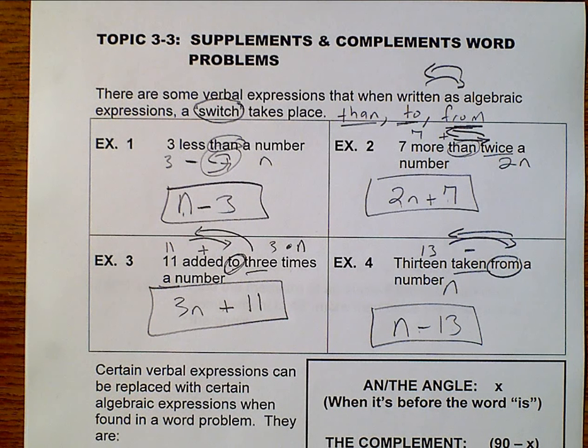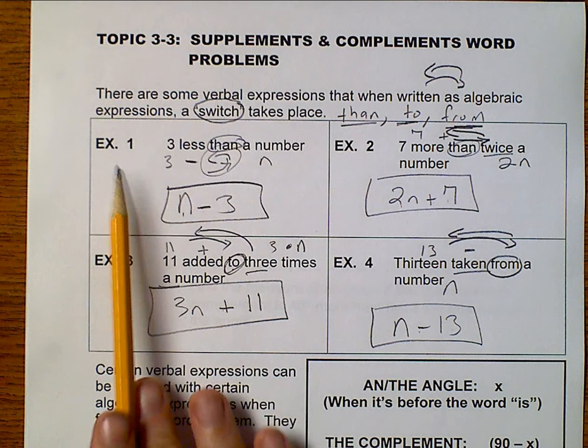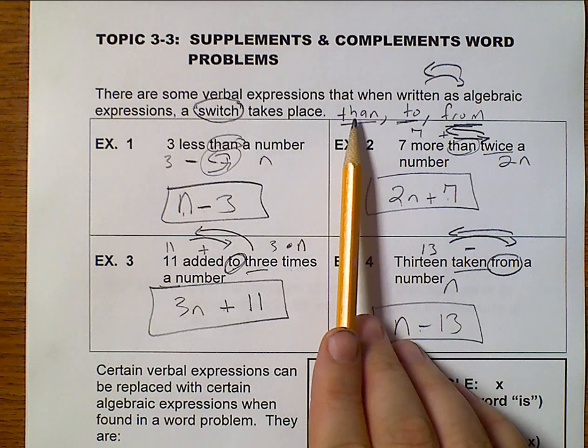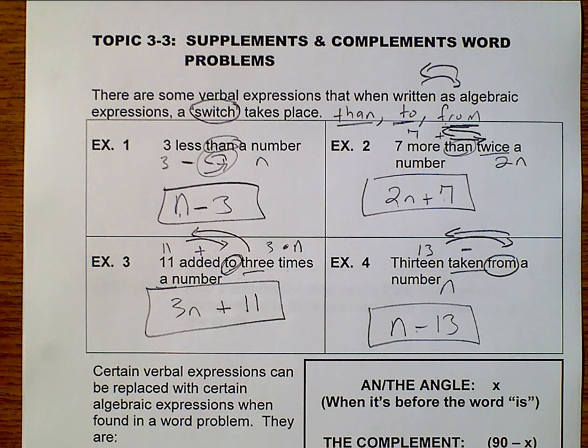Now you may be thinking examples 2 and 3, it really doesn't matter what you do for those 2 examples. That's correct because it's addition. But it does matter a lot for examples 1 and 4. So rather than just remembering it only matters when it subtracts, if you'll go than, to, and from and realize that there's a switch that takes place on those, then you'll be good.